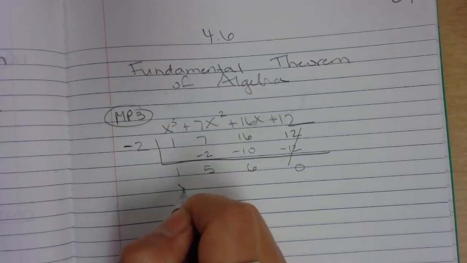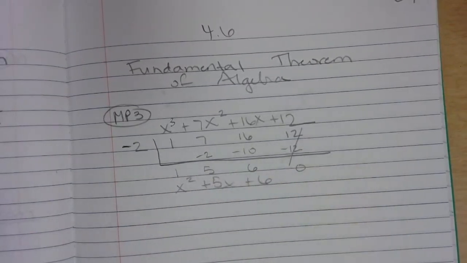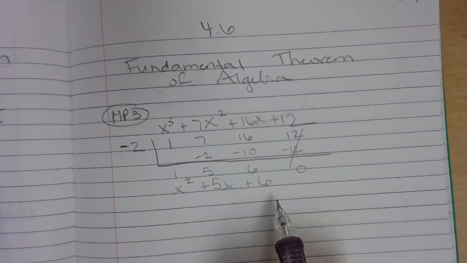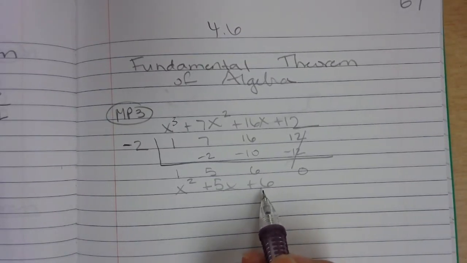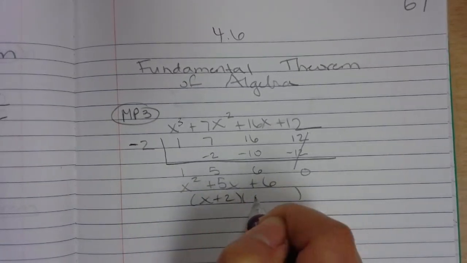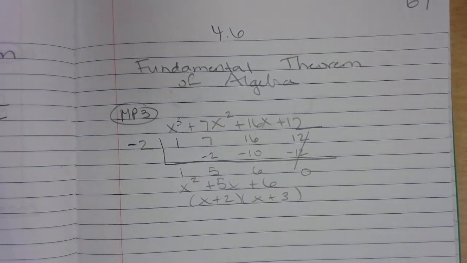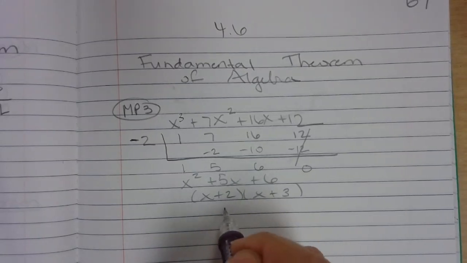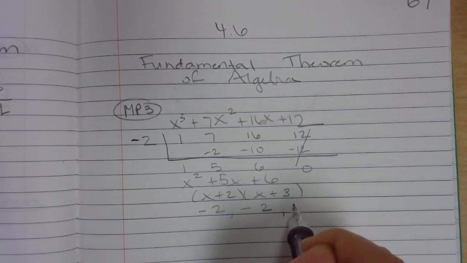Now, if I were to write this, x squared plus 5x plus 6. Let me see if I can factor it from here. 6. Can I make 5 with positive 6? Yes, I can. How do I factor this one? 2 and 3. So x plus 2 and x plus 3. Now, that means, what are the roots from here? -2. So don't forget about this first root. The roots are -2, -2, and -3.